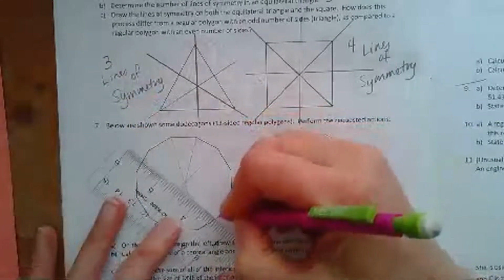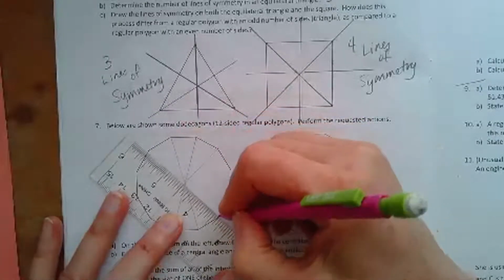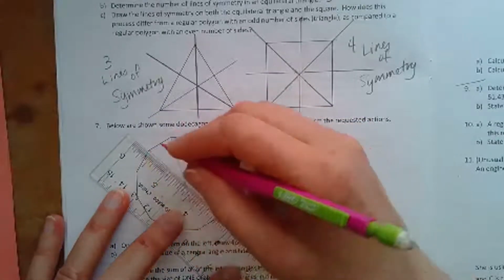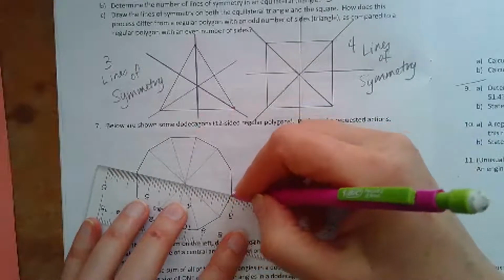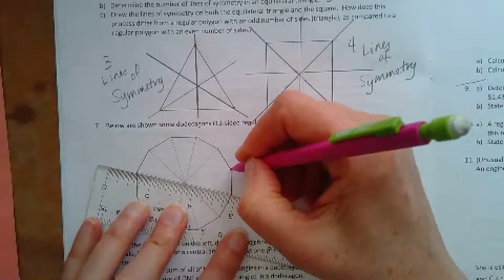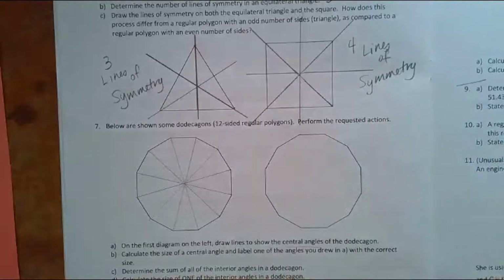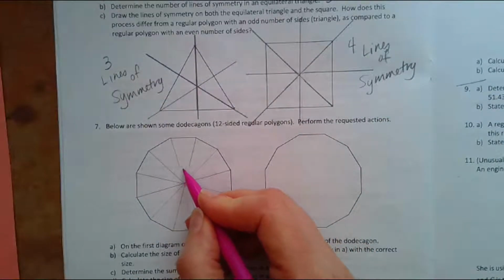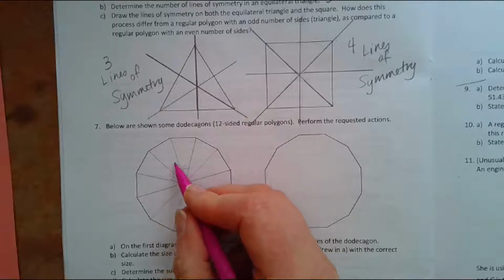For me, the easiest way, I could find the center and just join the center to each vertex, but I find it a little easier to do it this way. The reason I can do it this way is because it's an even-sided shape. I couldn't do this if this was an 11-sided figure. I'd have to join them to the center. So I should have 12 angles. If I start here, 1, 2, 3, 4, 5, 6, 7, 8, 9, 10, 11, 12.